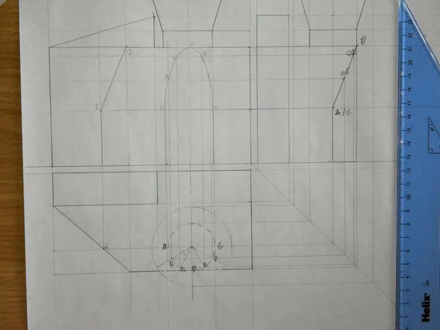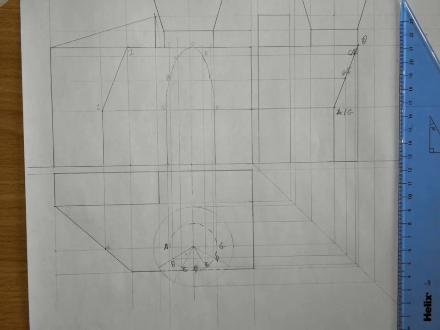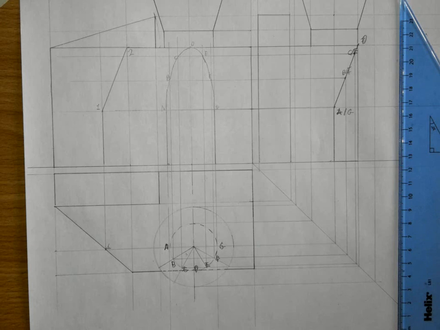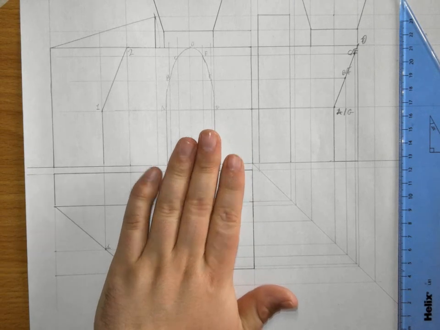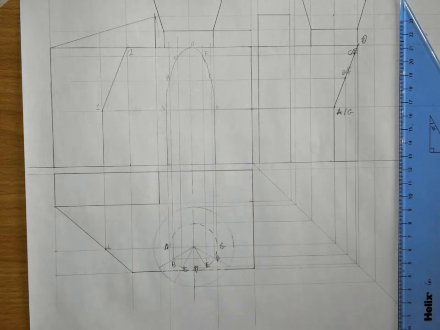Now, we don't have much room on our sheet to do it, so there is going to be the auxiliary overlapping with here. It wouldn't be too bad on an A2 sheet, you'd have plenty of room.